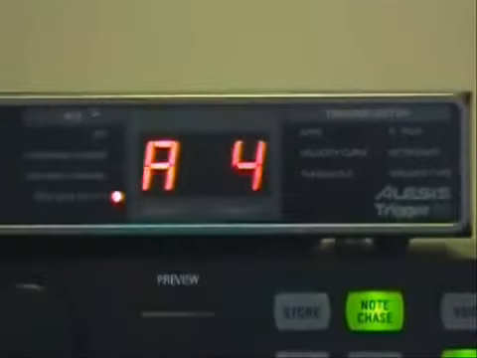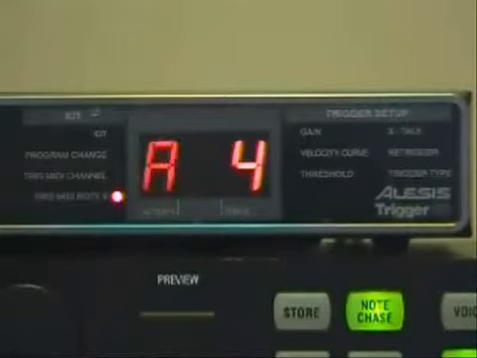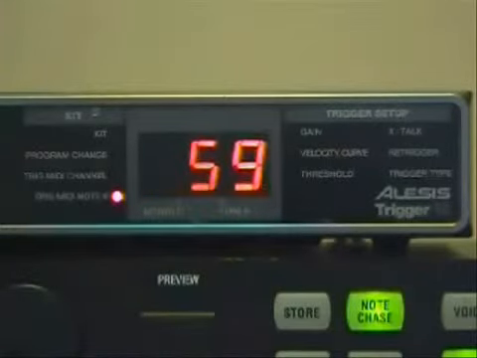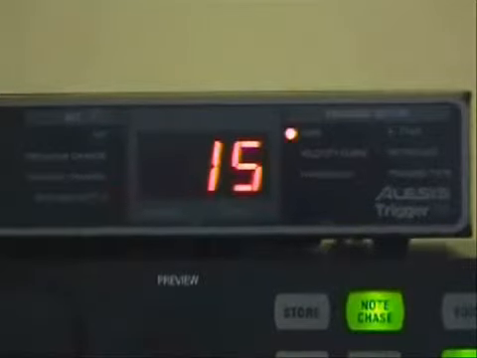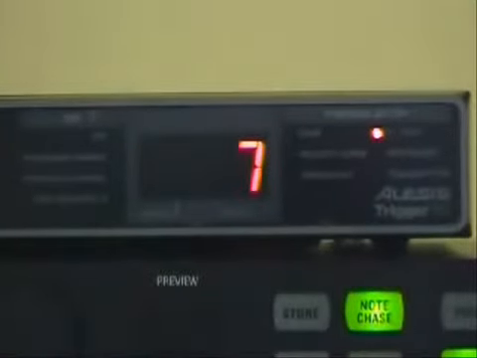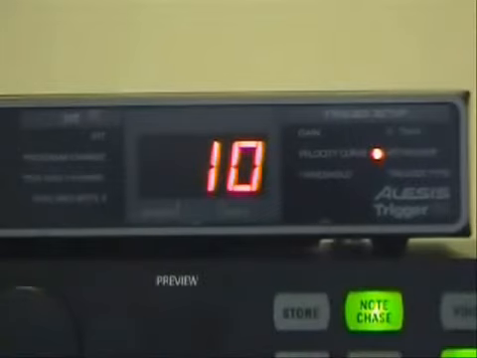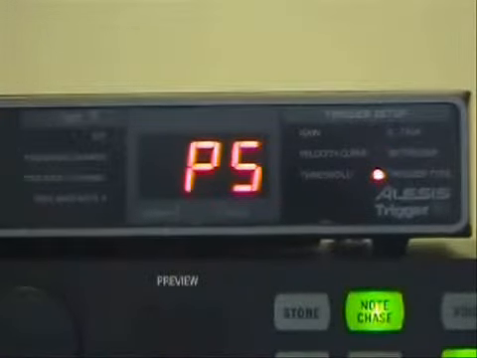Going to go back to the note, and I'm going to reach over and grab the cymbal and choke it. You'll notice the note is 59. The gain is at 15. It's a linear curve. Threshold is 5. Crosstalk is 7. Retrigger cancel is 10, and it's a PS type trigger.